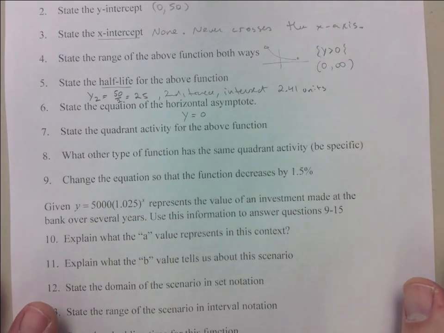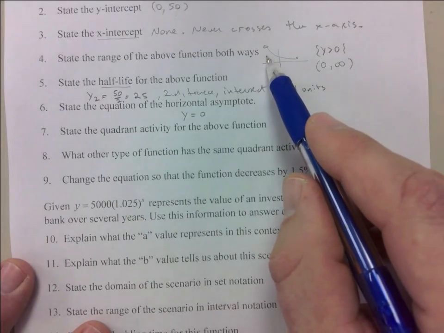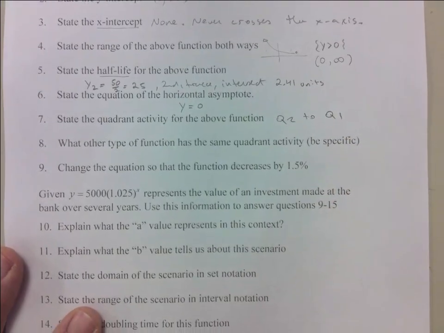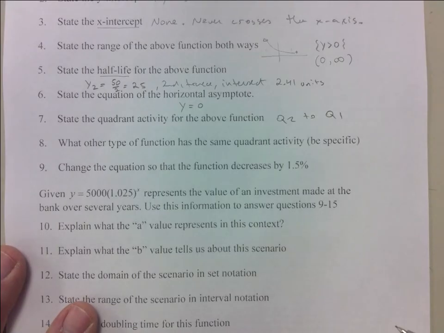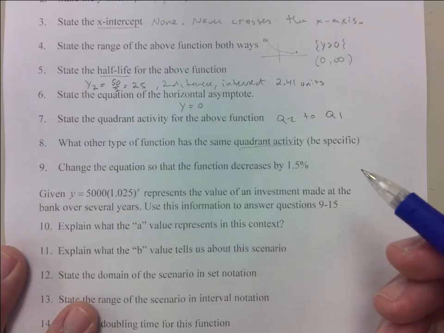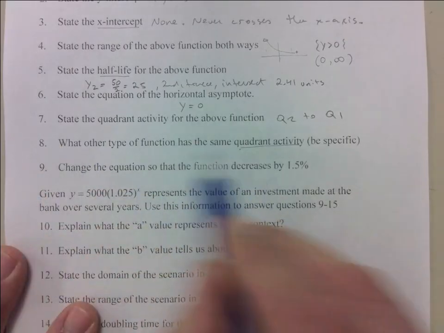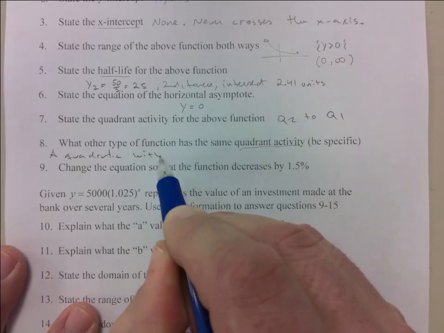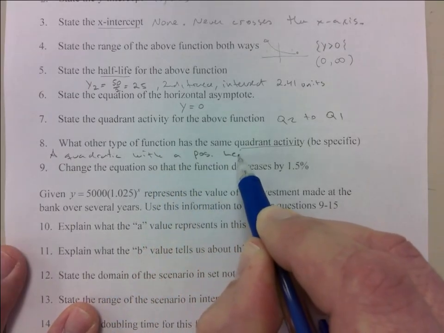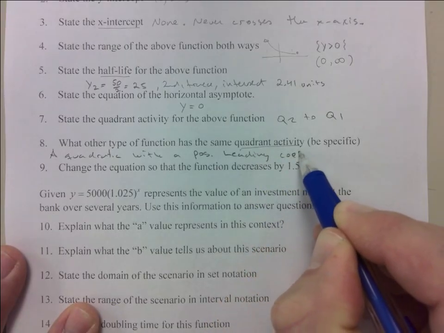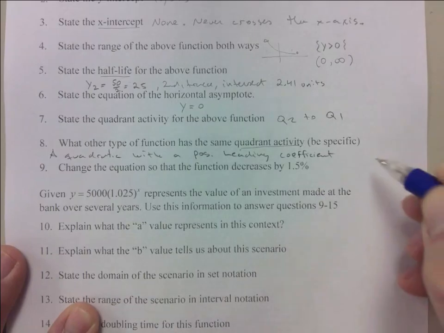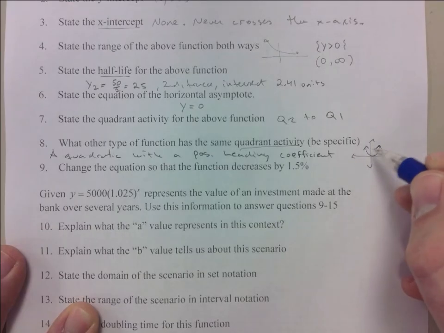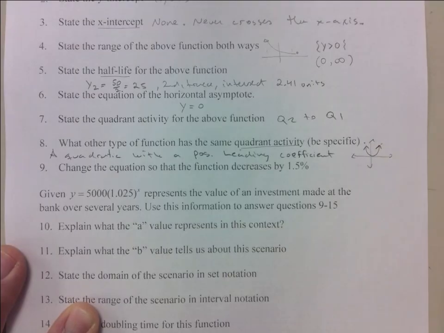State the quadrant activity for the above function. It always goes from quadrant 2 to quadrant 1. What other type of function has the same quadrant activity? I was thinking a quadratic with a positive leading coefficient. That could be 1. So it would go like this, right? So whether, doesn't matter which quadrant you're in, it's going to go from 2 to 1 or 1 to 2 eventually.